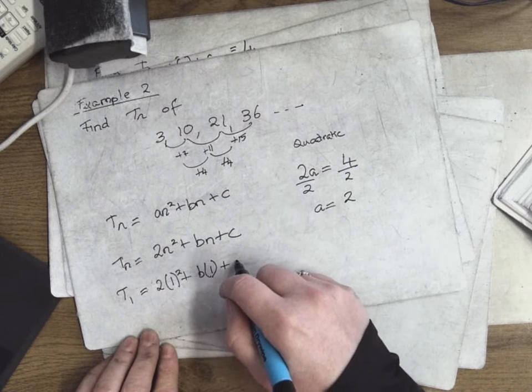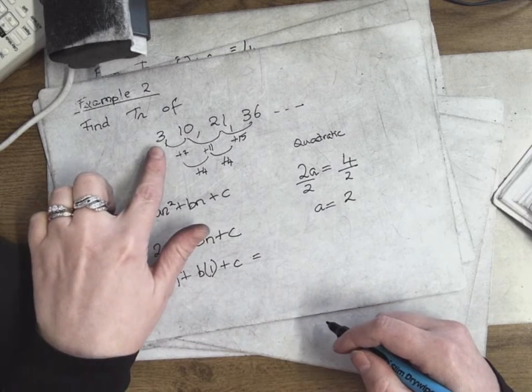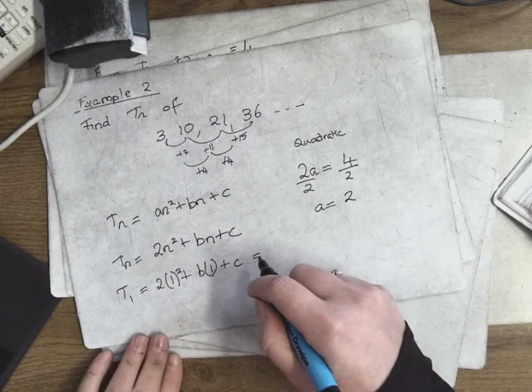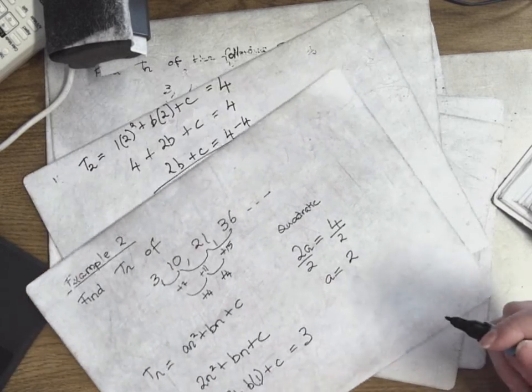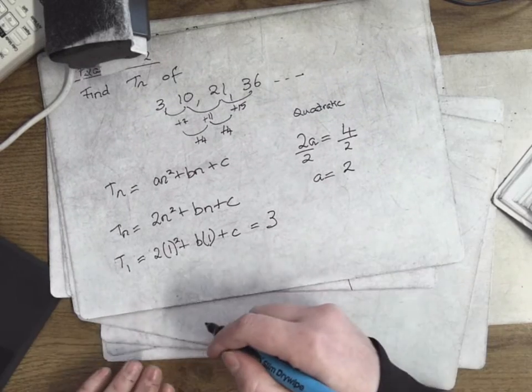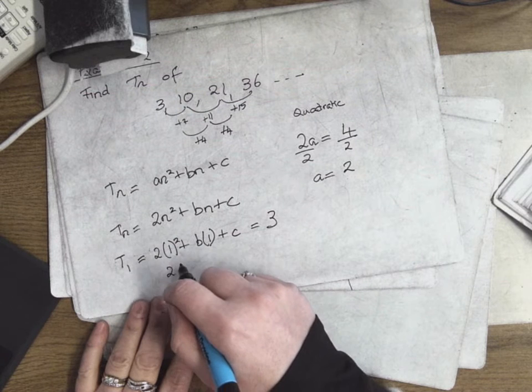Right, but I know what term number 1 is. I know when I work all this out, I'm going to get what term number 1 is. So what is term number 1? It's a 3. Okay? Is this the same example as I did the last time? No, it's different. It's just happened that the first term is 3 again. Okay? So multiply out what you can. So that's 2.